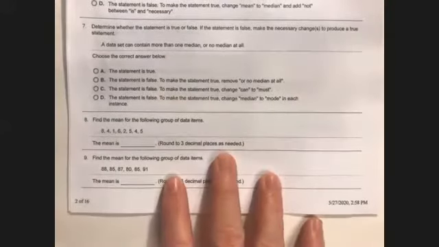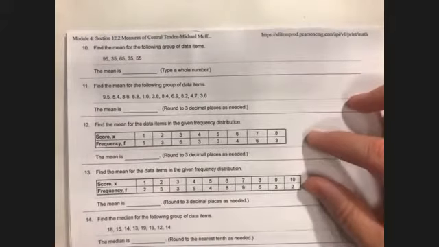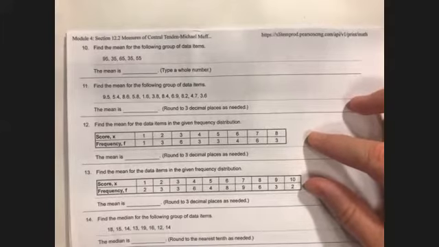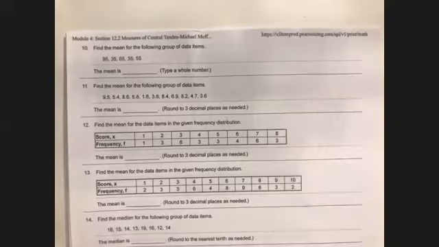Those you'll probably be able to breeze through. In my second notes video, I did mean, median, mode with these types of distribution tables. So you might check those out.